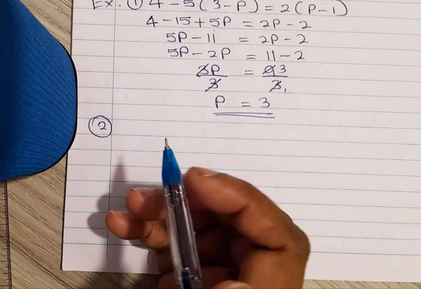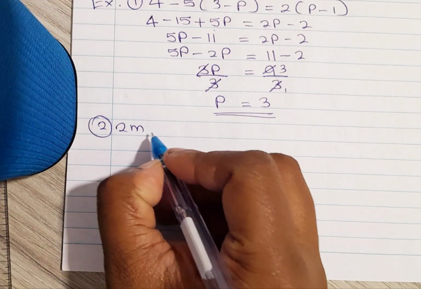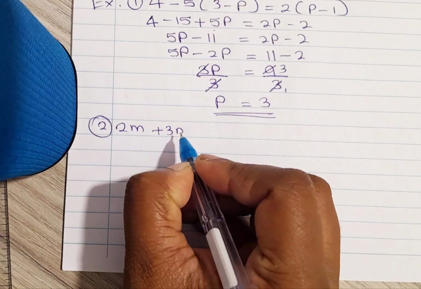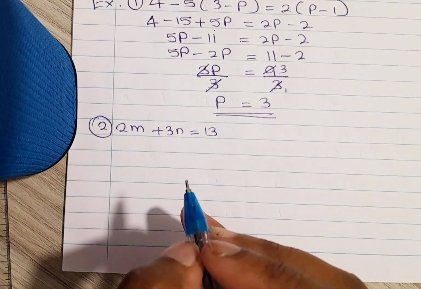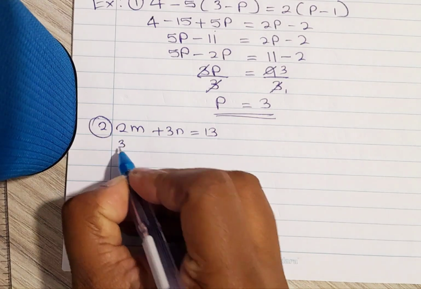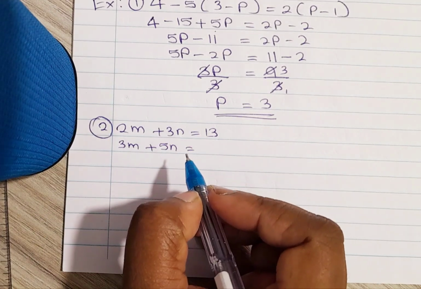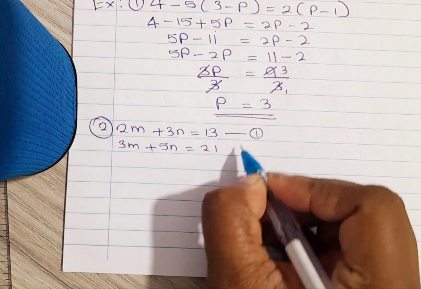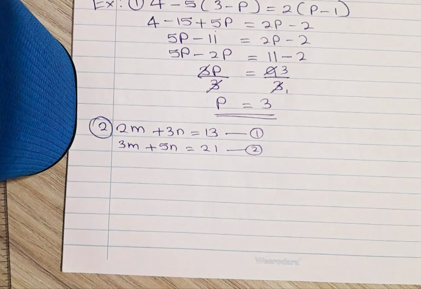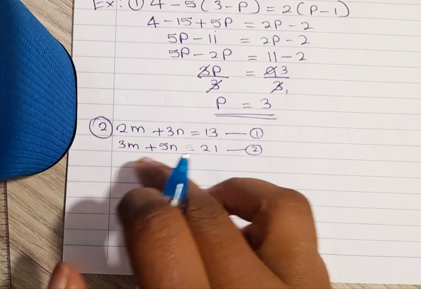Okay, so I'm taking this one. 2m plus 3n equals 13. And the other equation I am taking is 3m plus 5n equals 21, right? So this is the first one, this is the second one. You have to solve both of them and find out the values of m and n, right?